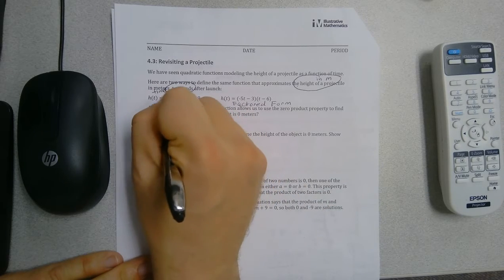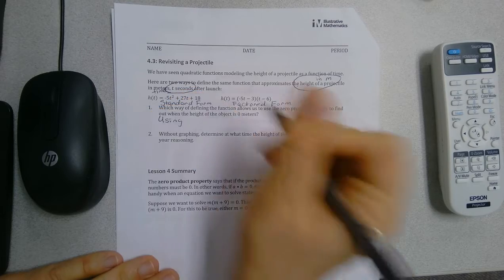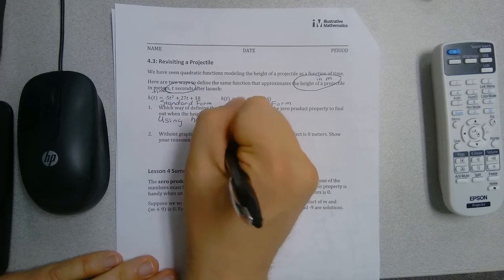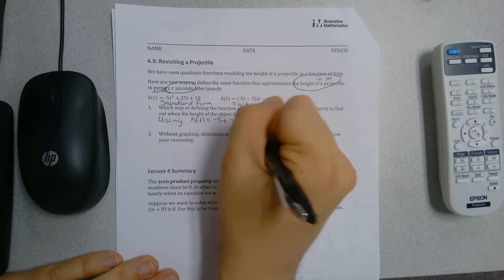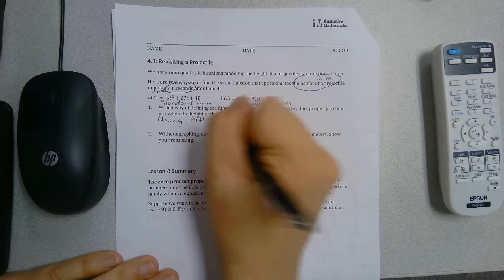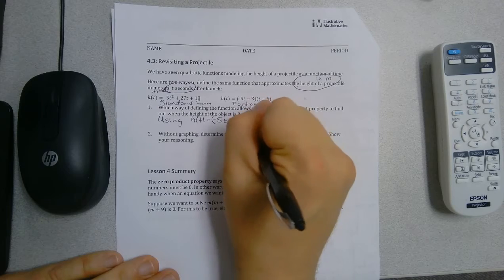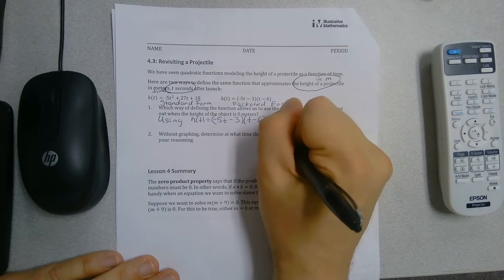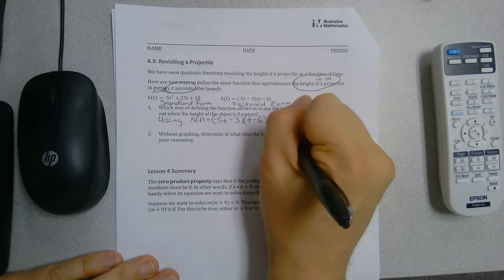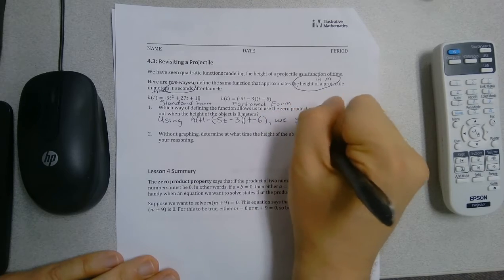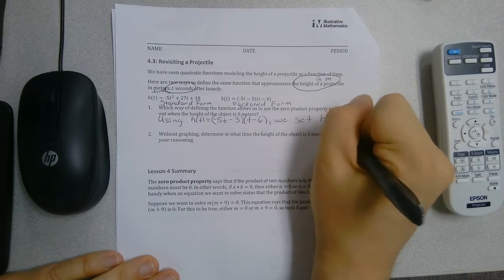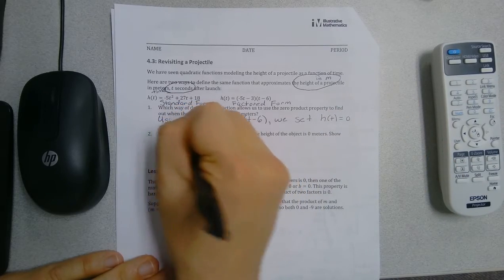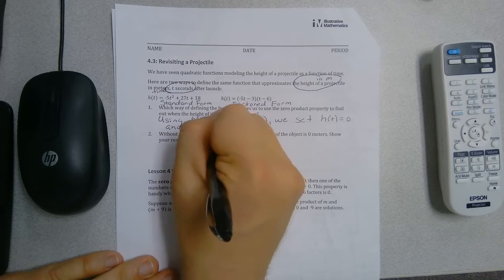So using h of t equals negative 5t minus 3 times t minus 6, we set h of t equal to 0 and solve using the zero product property.